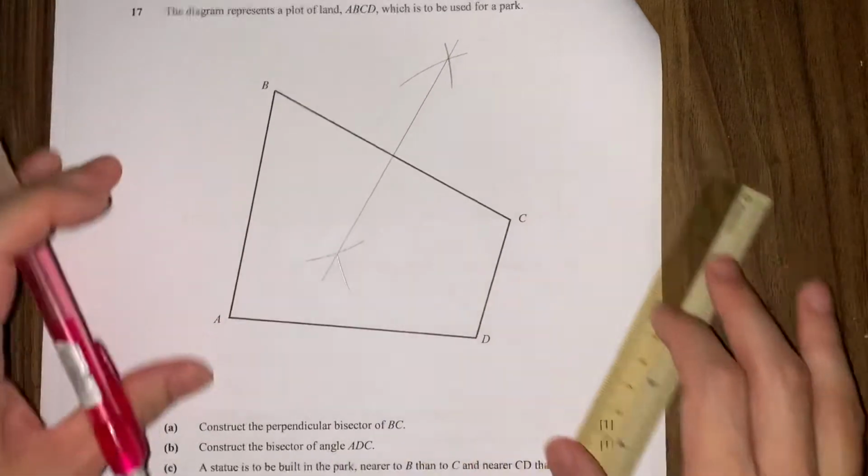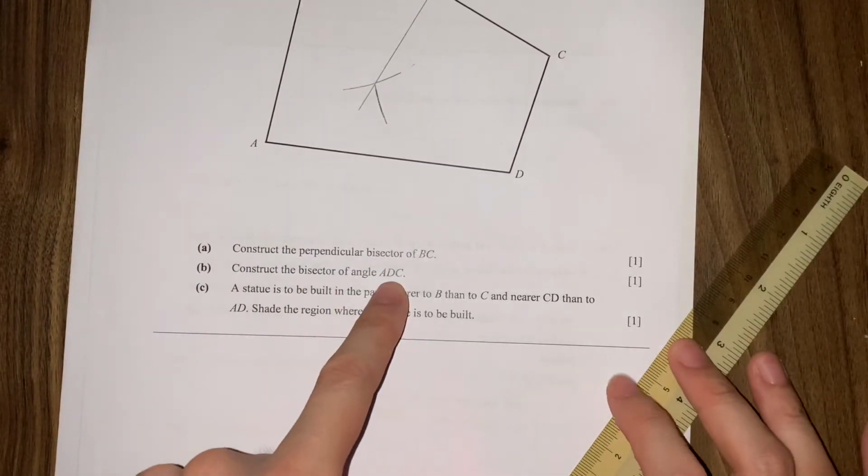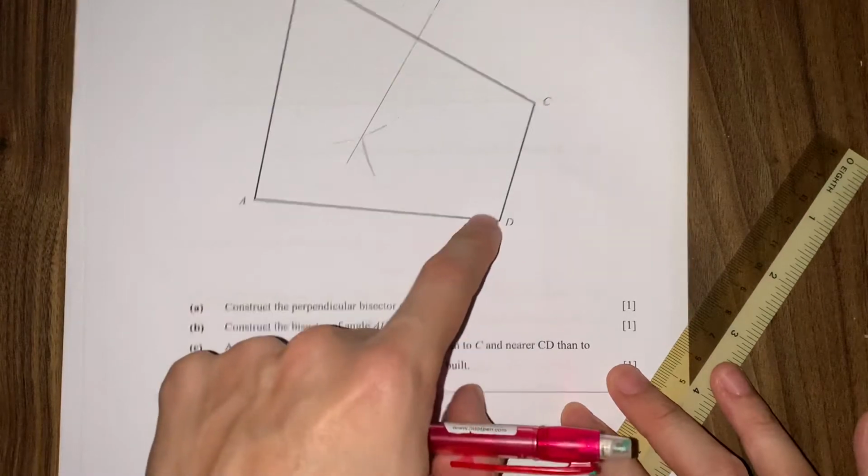So this will be the line. Let's draw it long. Okay, so next thing I need to draw is the bisector of the angle ADC. So that will be this angle. I need to bisect this angle.